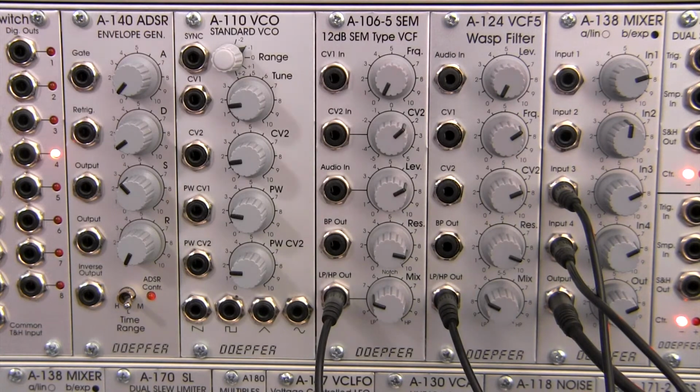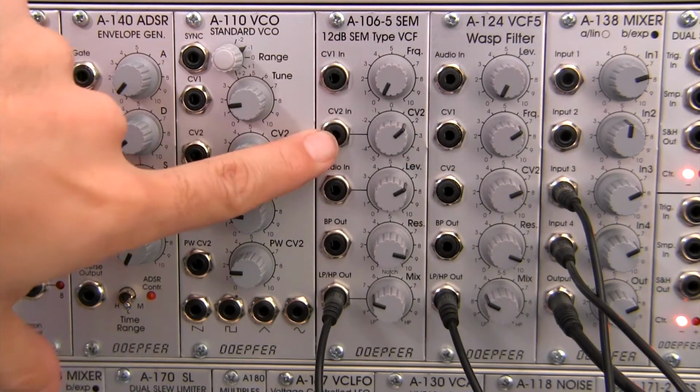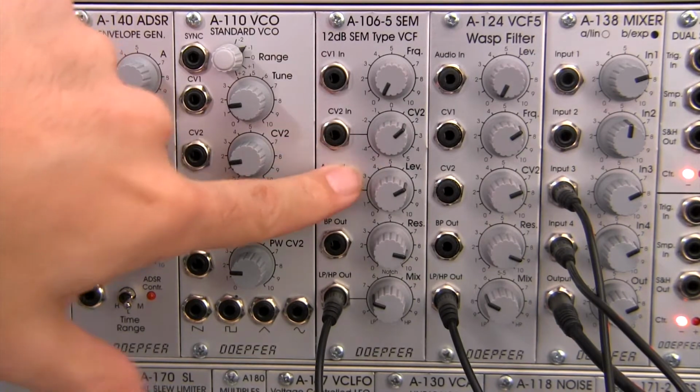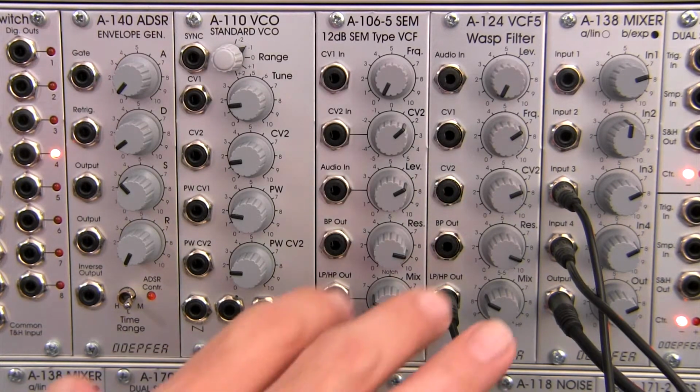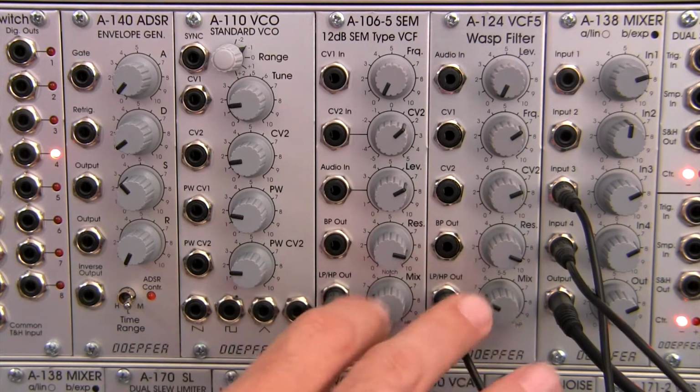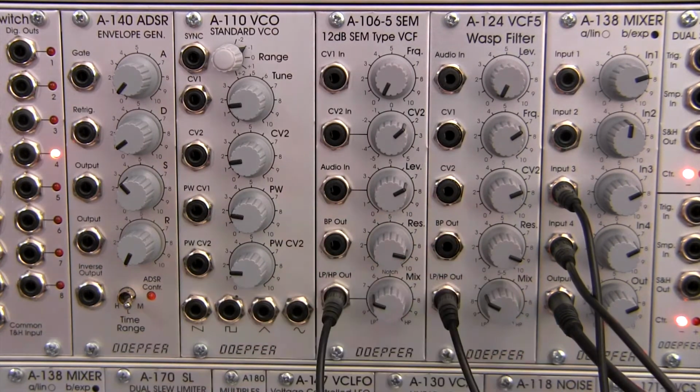I am Raul. Today we're going to be looking a little bit further with the A106-5 12 decibel SEM type filter. In the last few videos, we've been doing modulation, observing the behavior of the low pass and band pass filters, as well as a few other little modulation techniques and tricks that we did. For this video, I thought we would go further and compare the two filters that share the same manual in the Doepfer family.